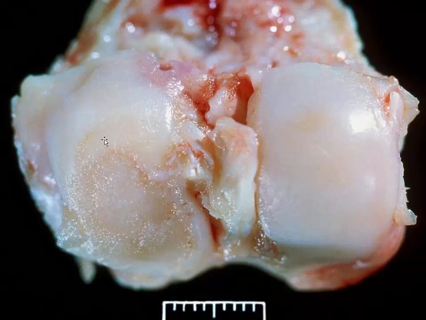We're looking at very early signs of degenerative joint disease in which you see fibrillation of the articular cartilage. It's not totally gone, but it is partially worn away. And then because of this, you're getting excess pressure in this area on the underlying bone, you get sclerosis of the subchondral or subarticular bone.